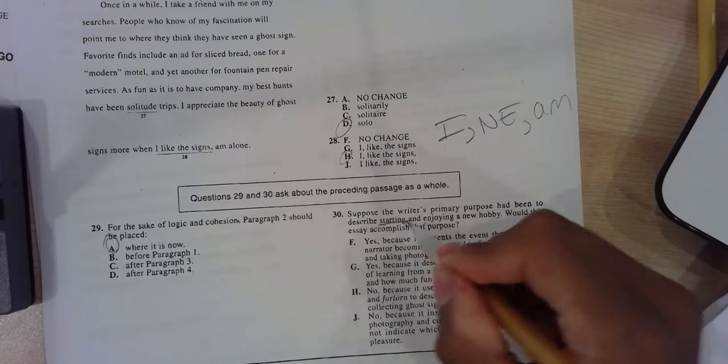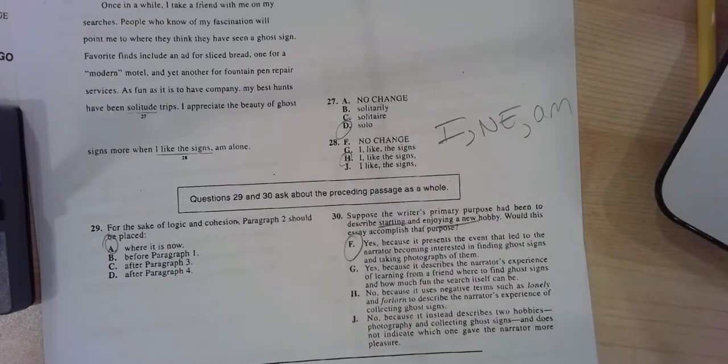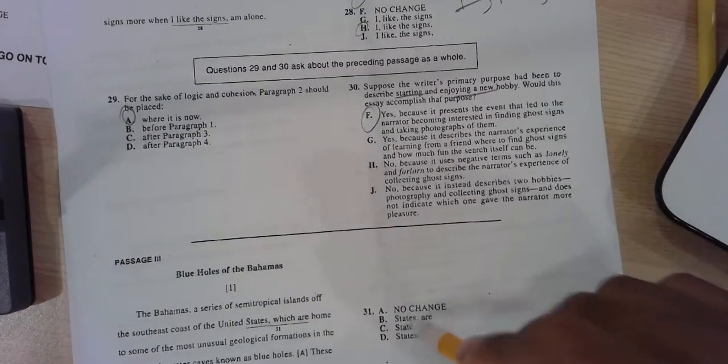30. Starting and enjoying a new hobby. What is the answer? Yeah. Yep. All right.